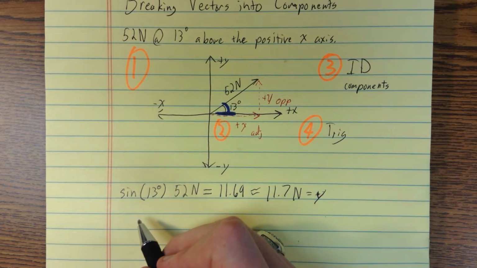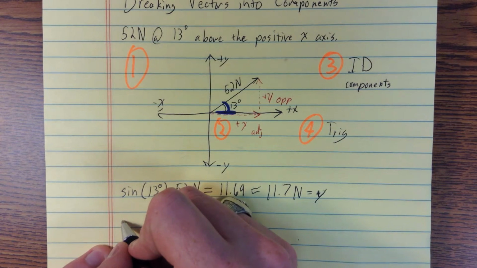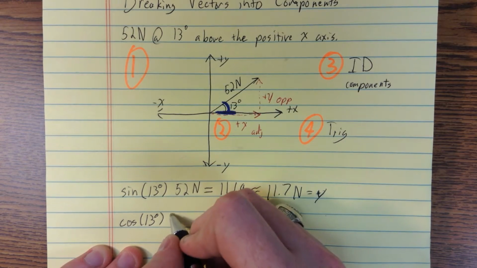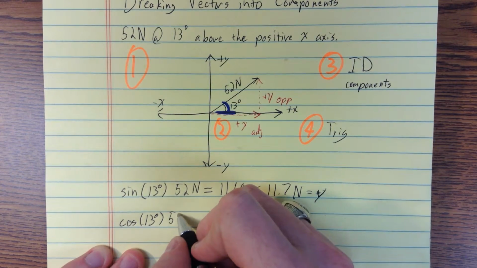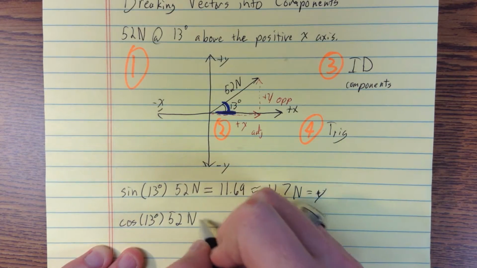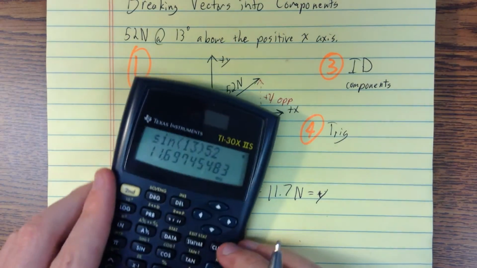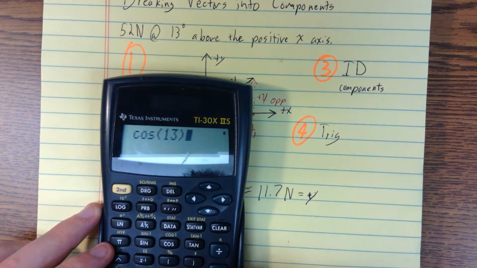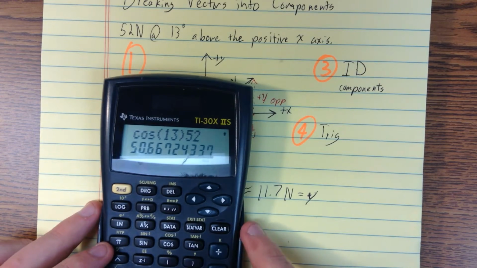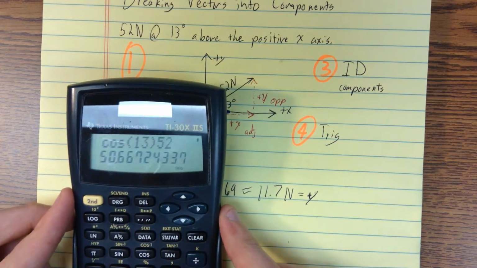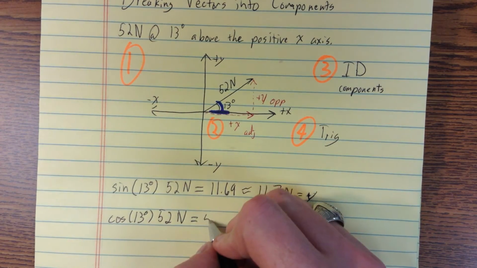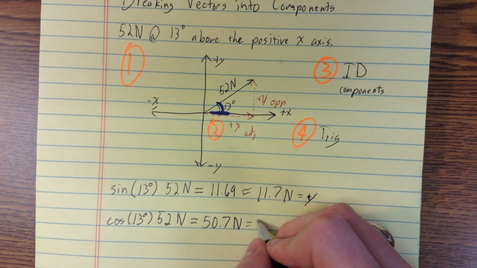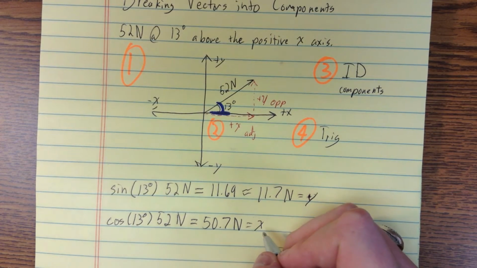So then we'll use cosine to find our x component. And the formula is very similar. Cosine of 13 degrees times our vector magnitude, which is still 52 newtons, is equal to something. We'll put this in the calculator. Cosine of 13 times 52 gives us 50.7, we'll call it, newtons, and that is our x component.